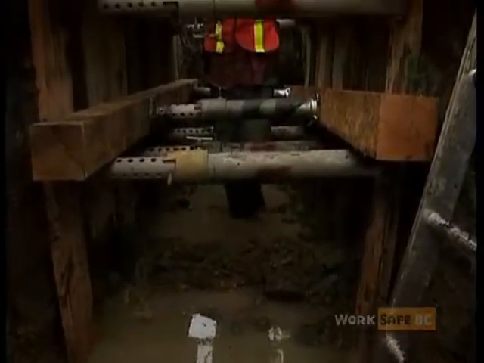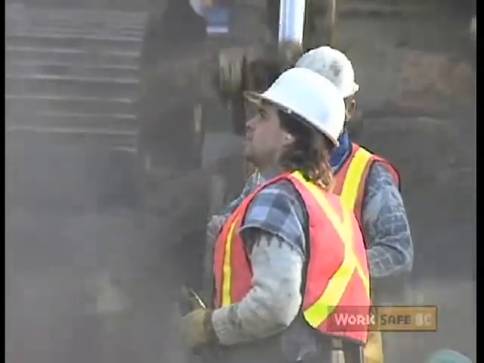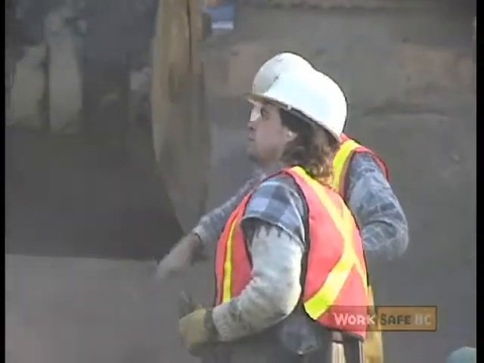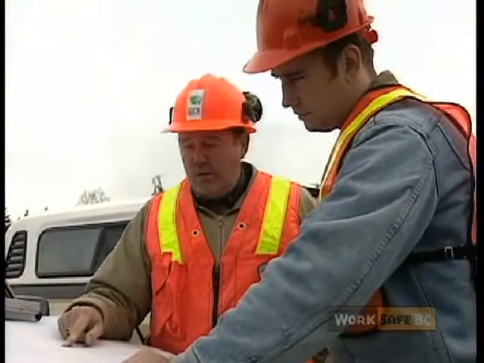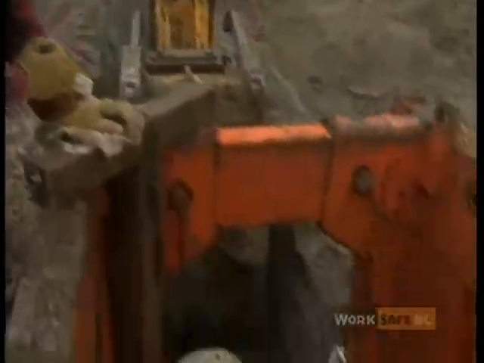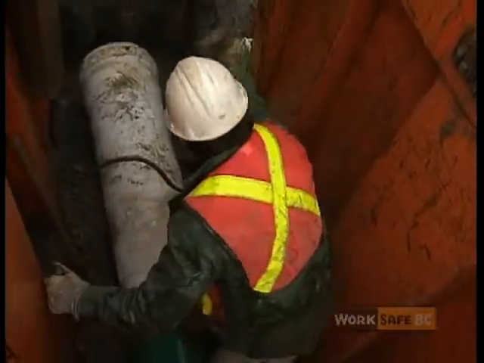The use of excavations is common in industry. Excavations can vary widely in shape and size depending on the work situation. It's an officer's responsibility to ensure that employers comply with the regulations. The first step in understanding safe excavation work is to define the terminology.